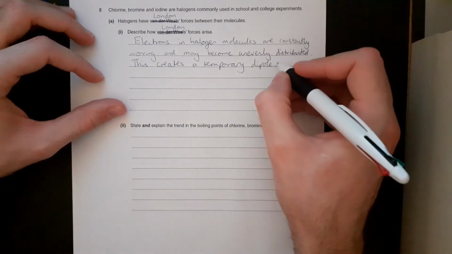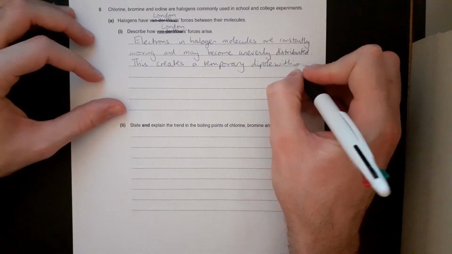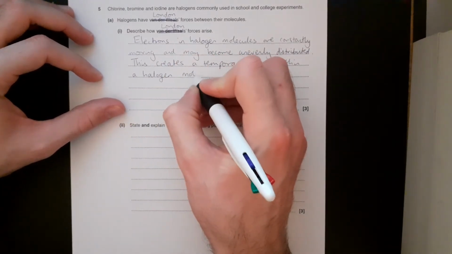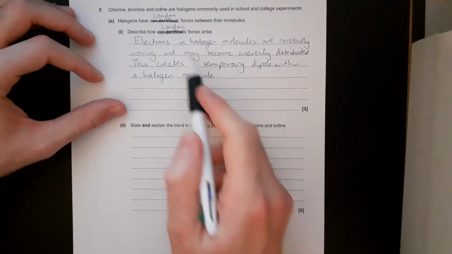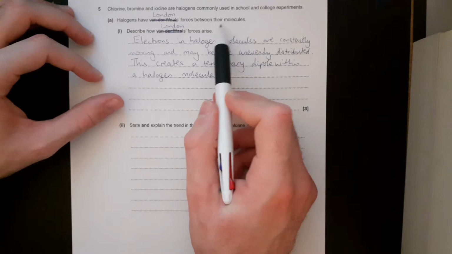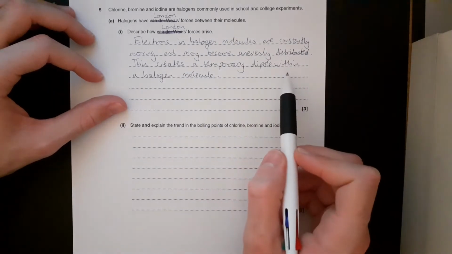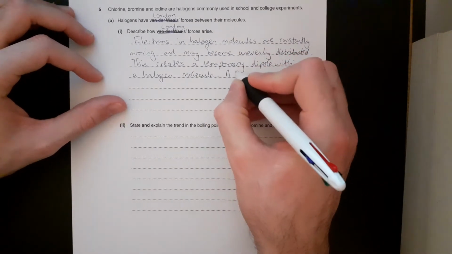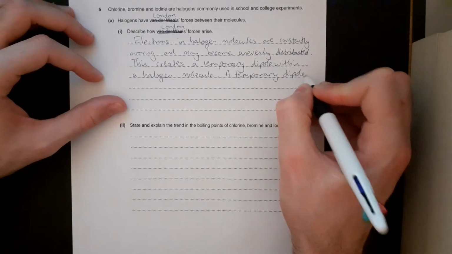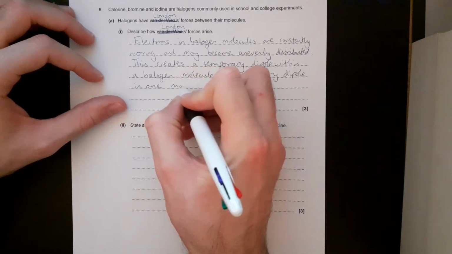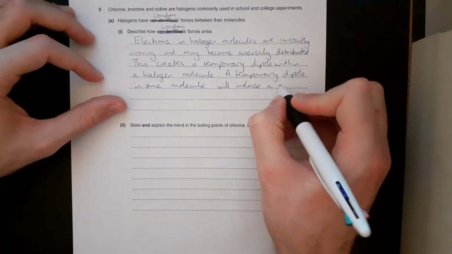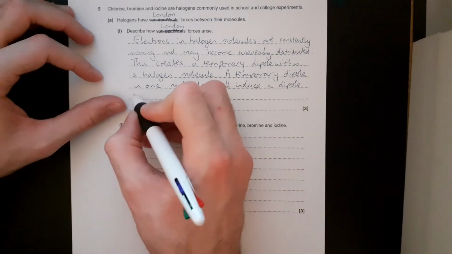This is a temporary dipole within a halogen molecule, right? And it's saying that one end of the molecule is positive and one end is negative, but this is an intermolecular force between the molecules. So we need to explain why is there an attraction between one molecule and the next. Okay. What we can then say is that a temporary dipole in one molecule will induce a dipole in the neighboring molecule.